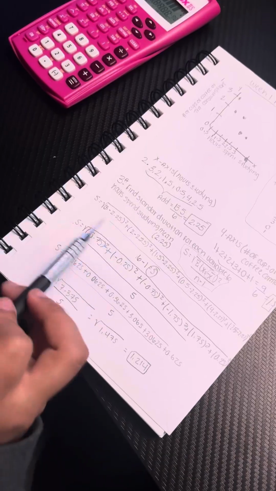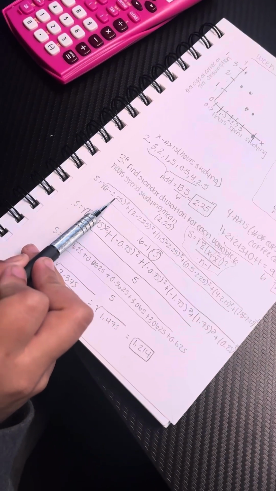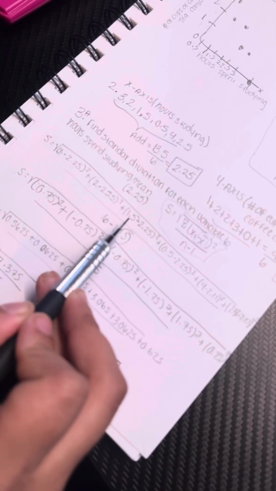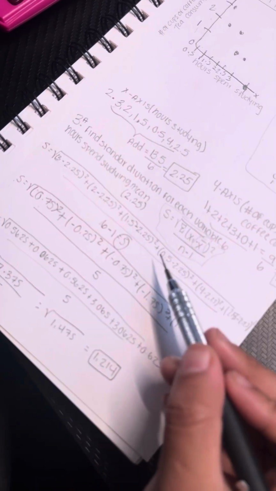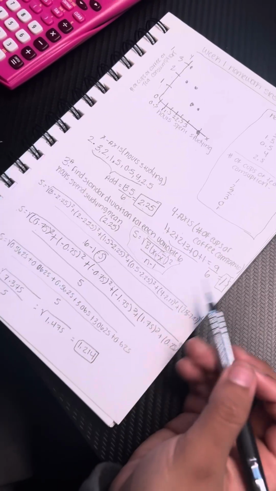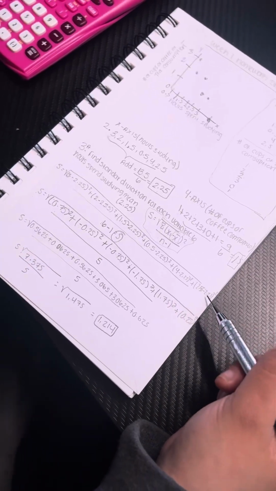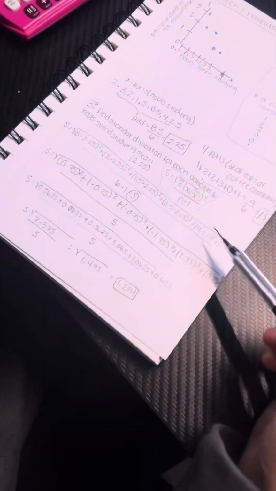So what I did was subtract: 3 minus 2.25, 2 minus 2.25, 1.5 minus 2.25, 0.5 minus 2.25, 4 minus 2.25, and 2.5 minus 2.25, and then I squared all of them.